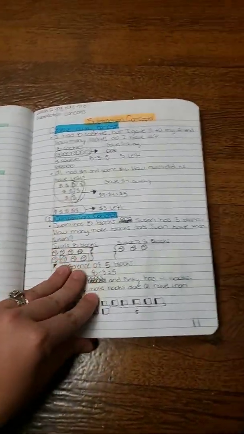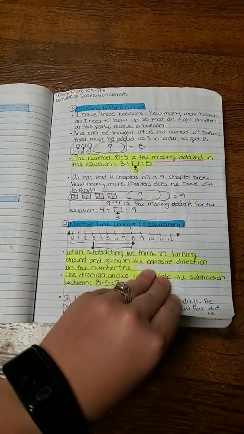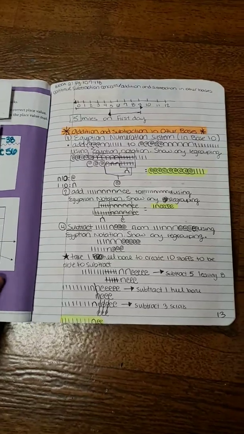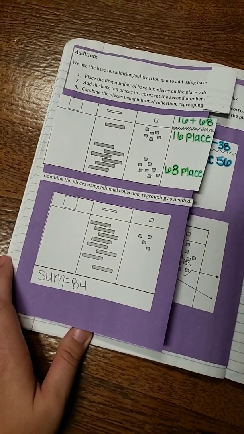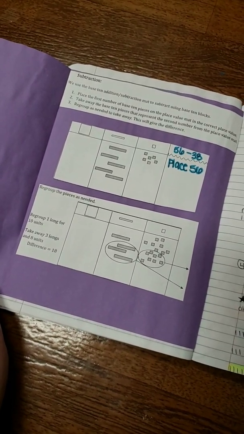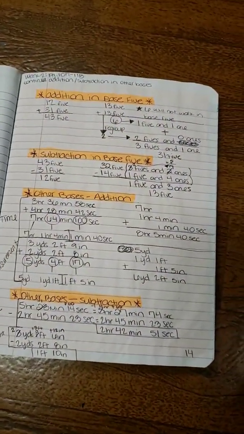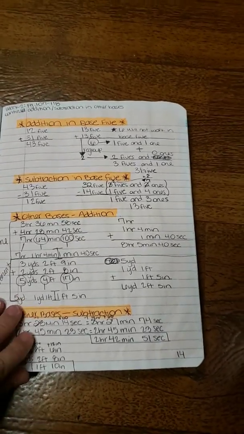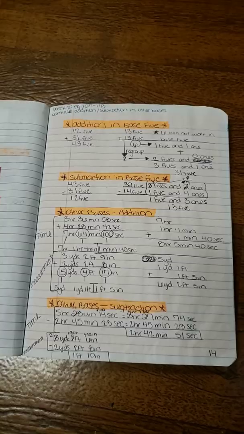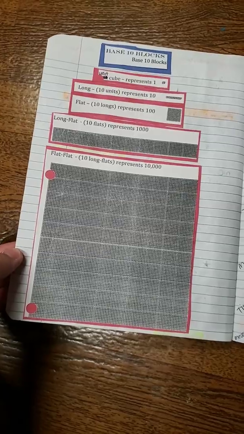These are subtraction concepts of week 2. This is the addition using base 10 mats, subtraction. Addition in base 5, subtraction in base 5, other bases with addition and other bases with subtraction, and these are the cutouts for base 10 blocks.